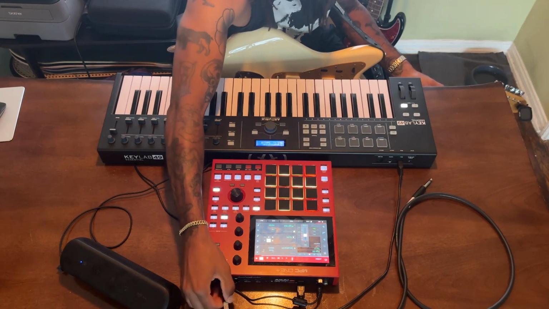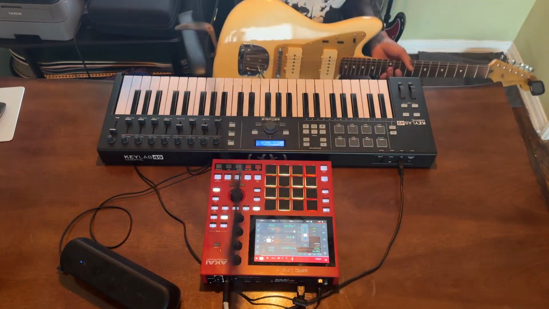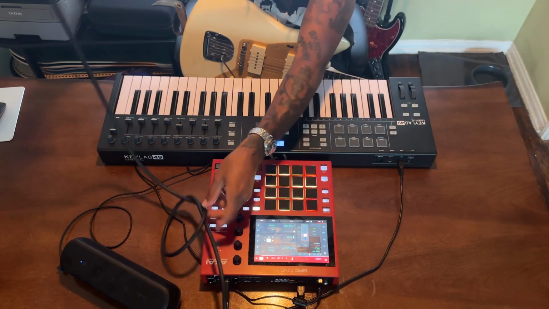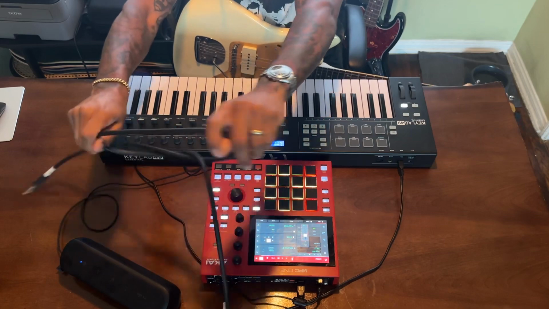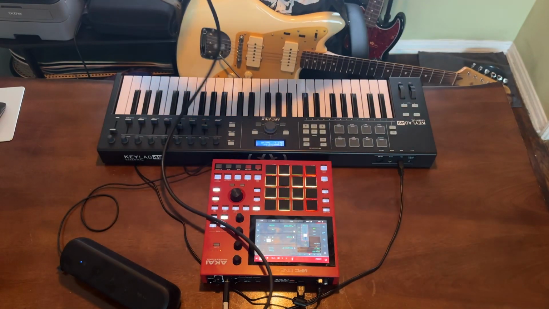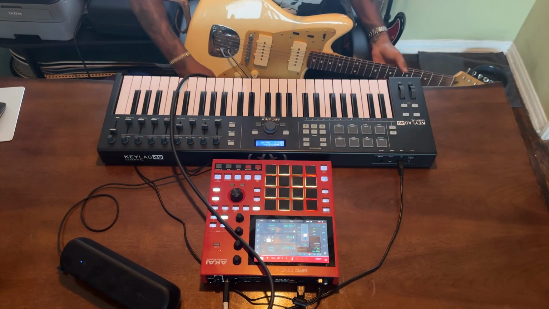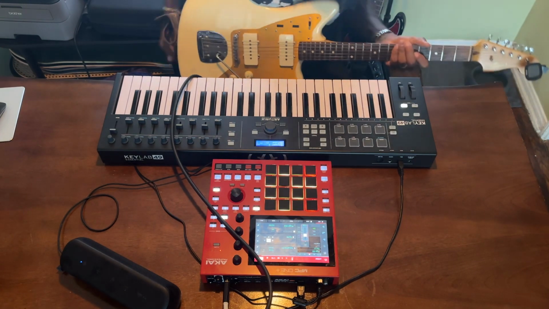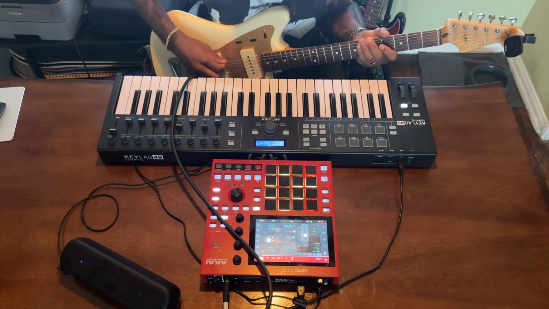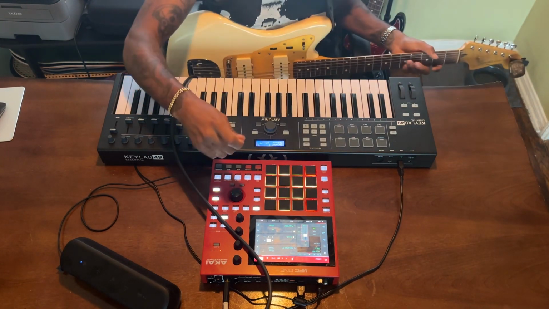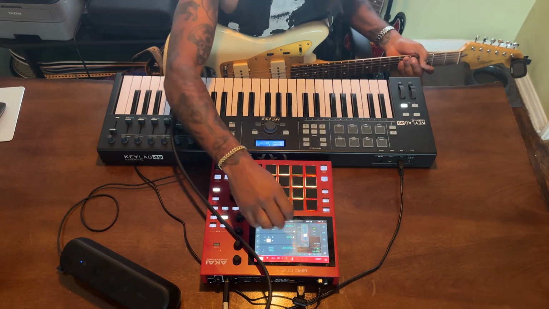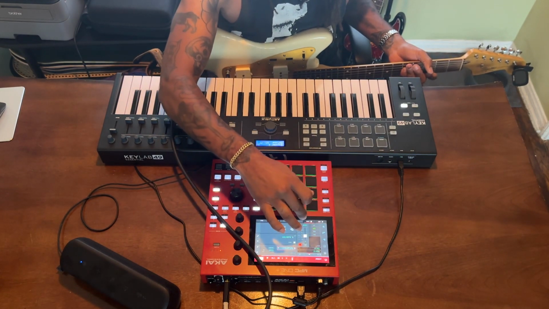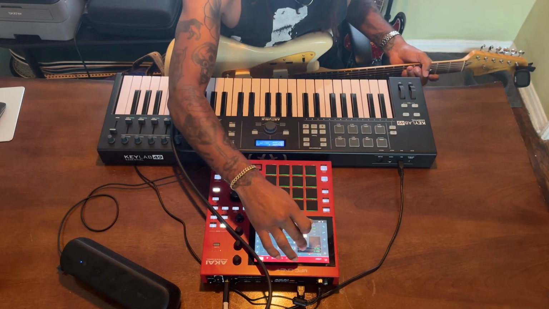Anybody that ever goes into these MPC ones knows that placement of the ins and outs on the back gets annoying from time to time. But what are you gonna do? It would have been kind of nice to have the guitar input on the front, maybe like some of the popular interfaces. But overall, this is a great device.